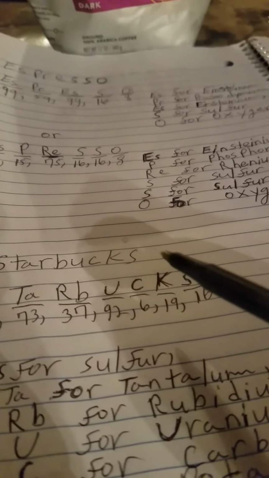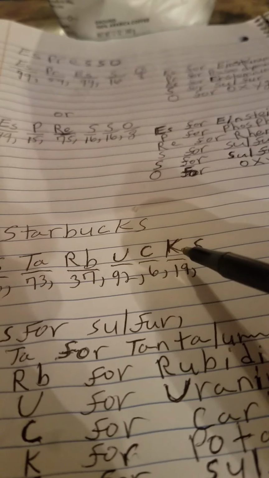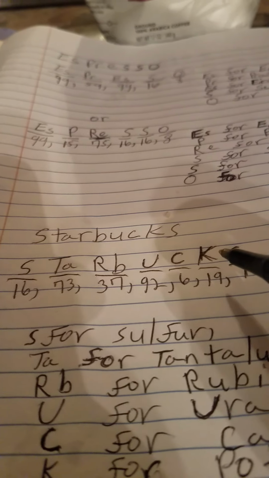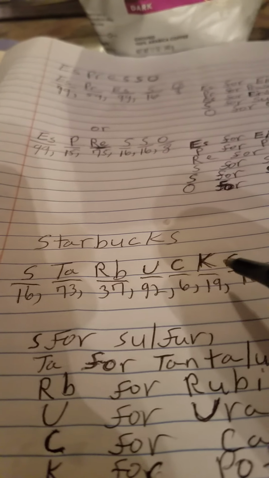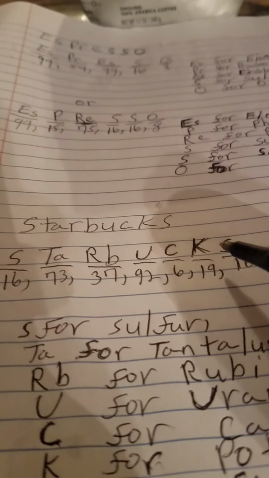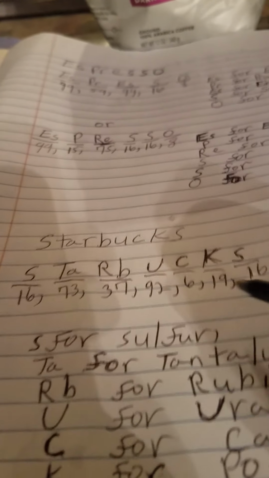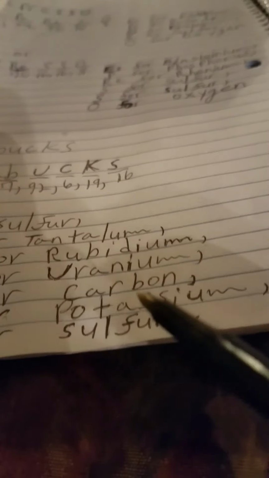Then we got capital K for potassium. Be careful now. Potassium is a word that starts with a capital P, but the chemical symbol is a capital K. All right? So be careful. Potassium, the atomic number is 19.